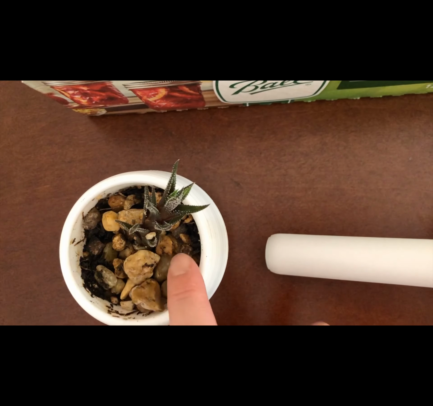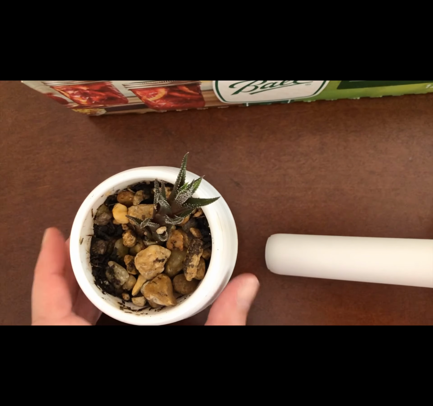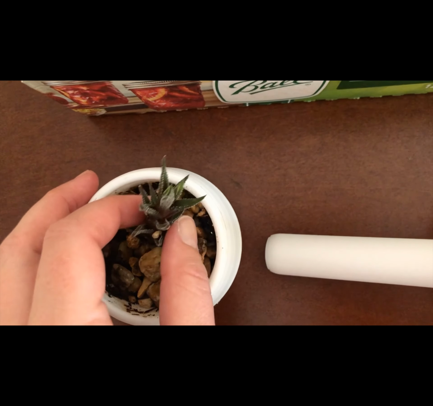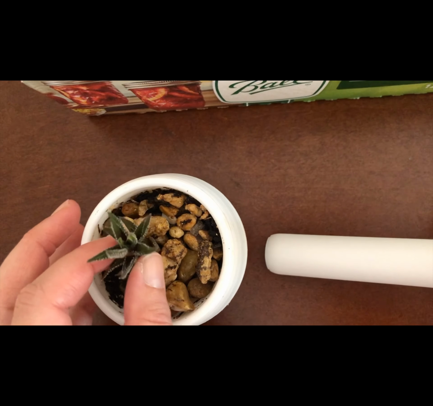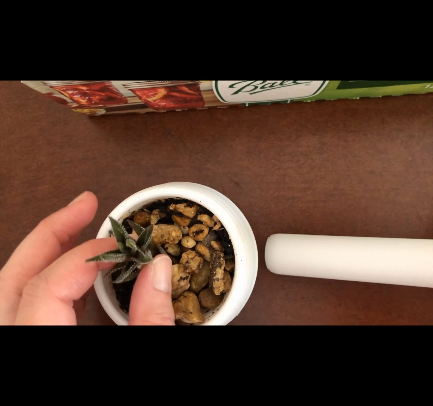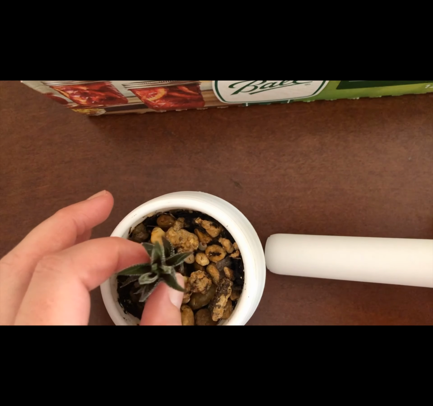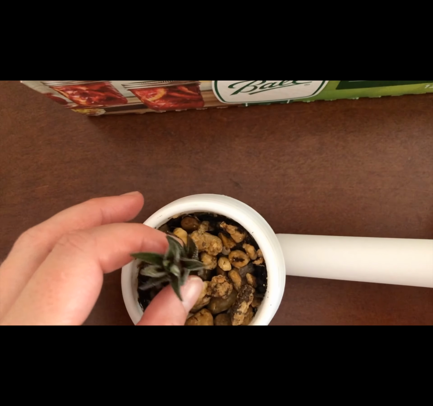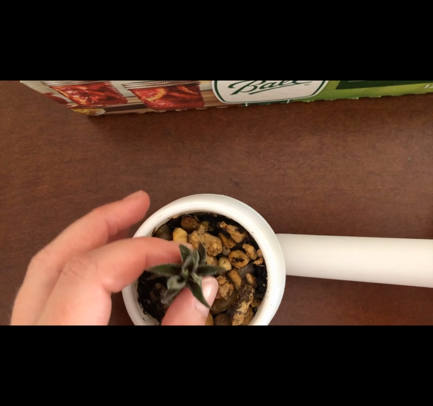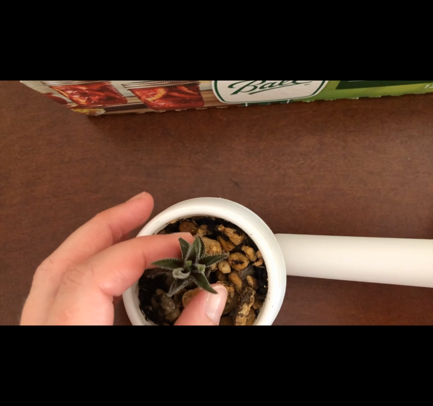Now there's rocks on top, you can see, but there's also a little bit of soil underneath. So this is a live plant, okay? We're actually trying to save these. We got these from a family member, and we're trying to make them bigger and stronger and healthier. So this is a new project we've been working on.